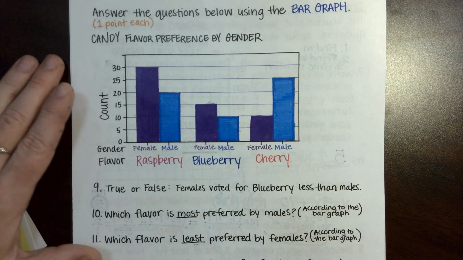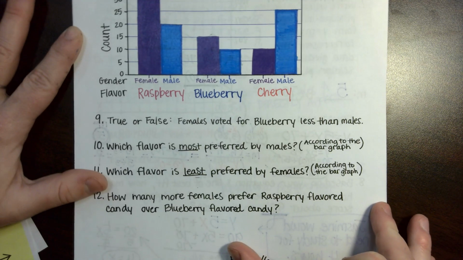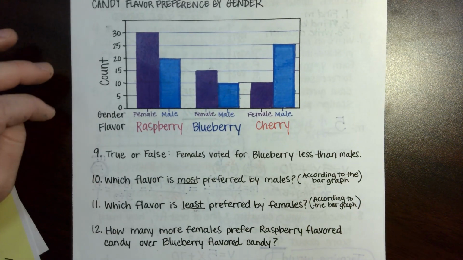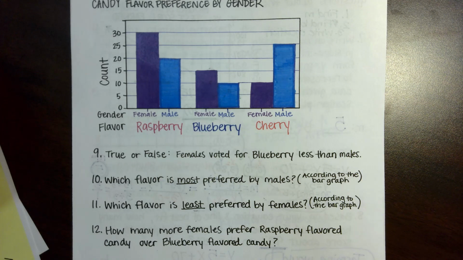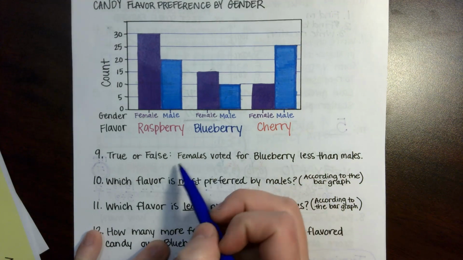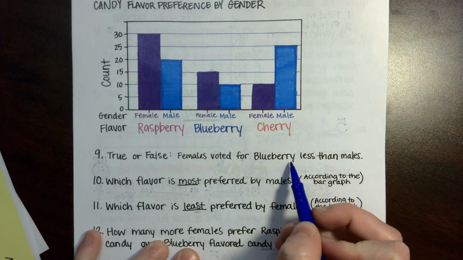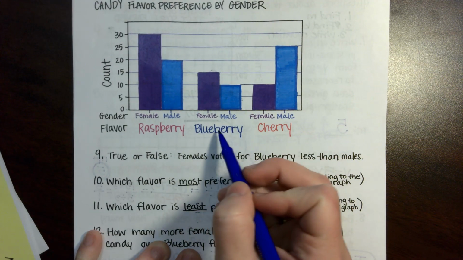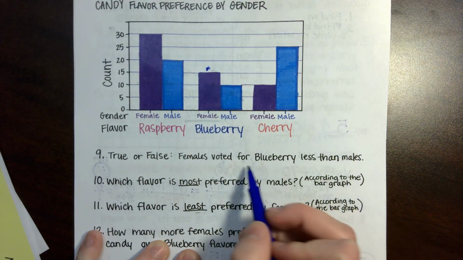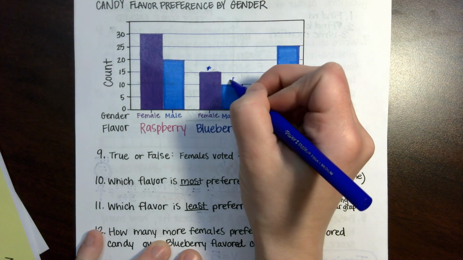Okay, let's look at our questions here. Number 9, true or false? Females voted for blueberry less than males. False. Yeah, let's look. It says females voted for blueberry. Let's look at blueberry. There's females right here, and now we're comparing it to males.